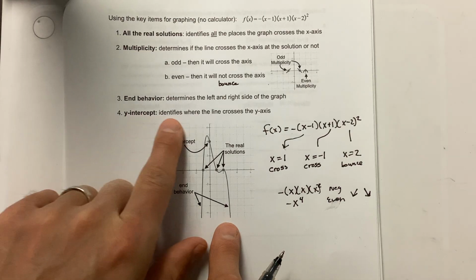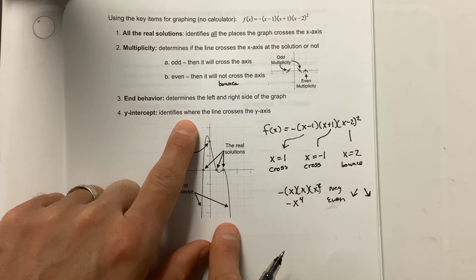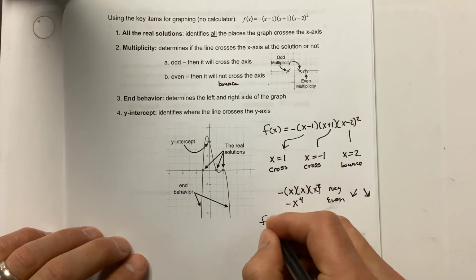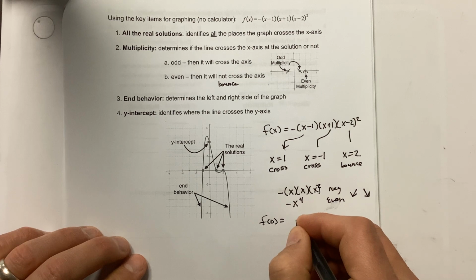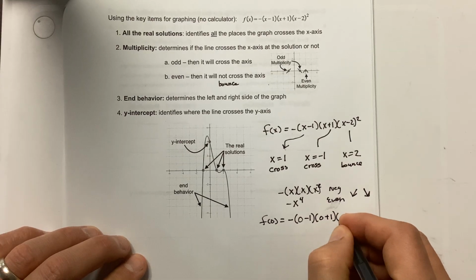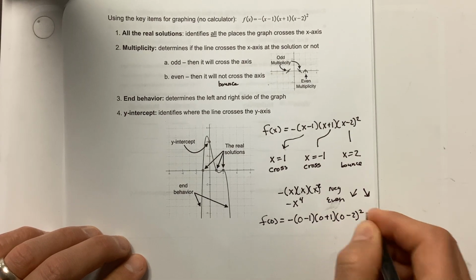The last thing is the y-intercept, which identifies where the line crosses the y-axis. And this is where we just go f of 0 equals negative 0 minus 1, 0 plus 1, and 0 minus 2 squared.